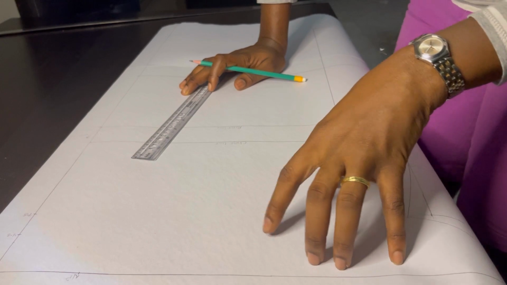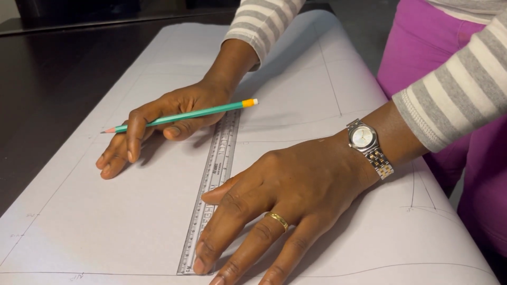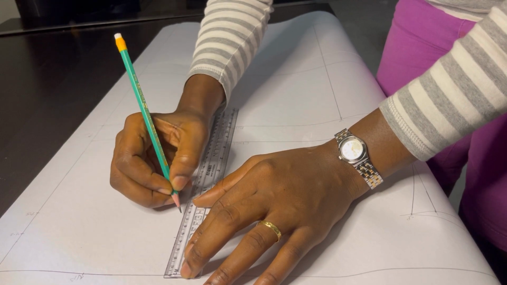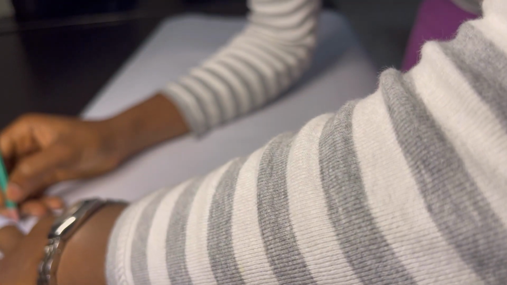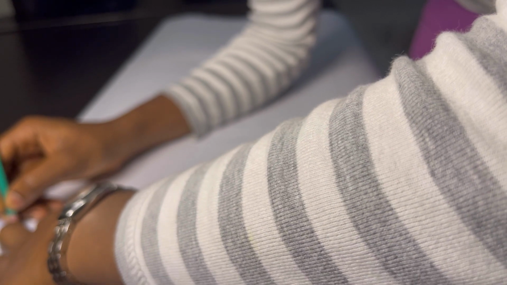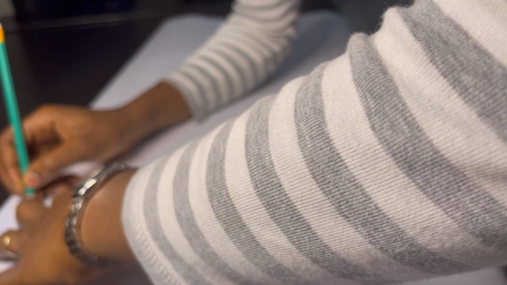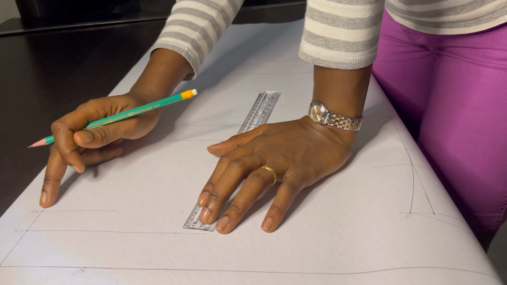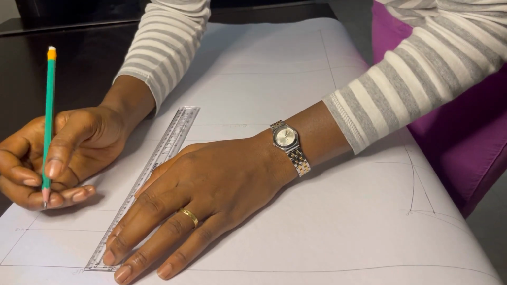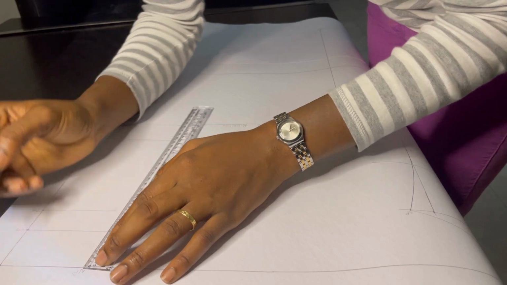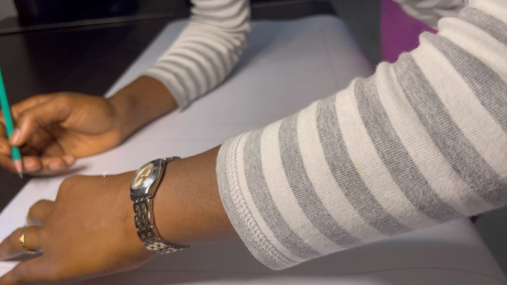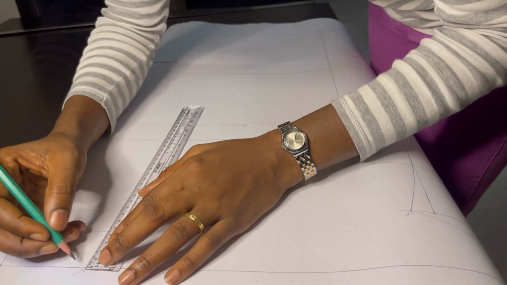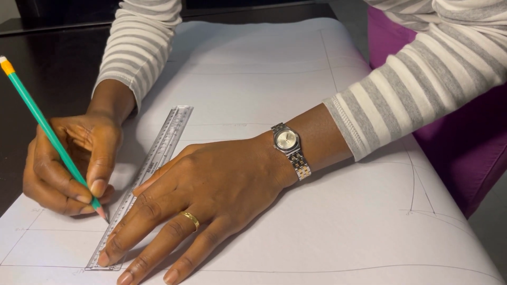So now you square this measurement. So you bring this value down. I've marked 7.5, so I'll connect it to the 7.5 above. We connect it.